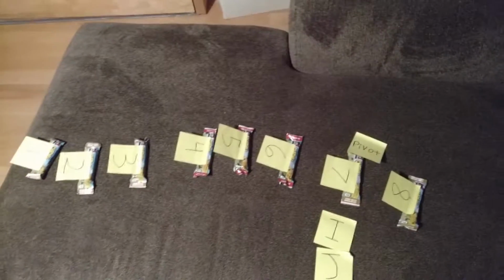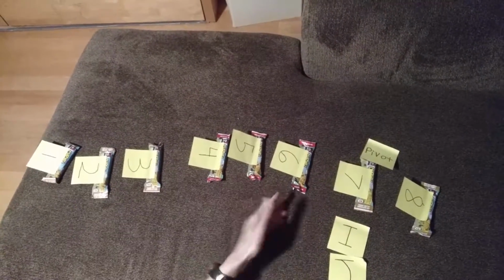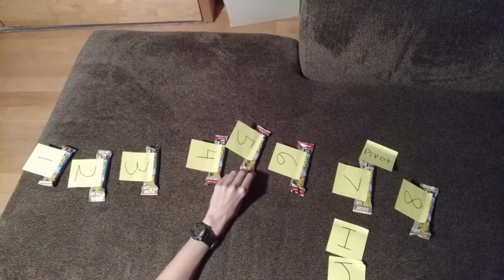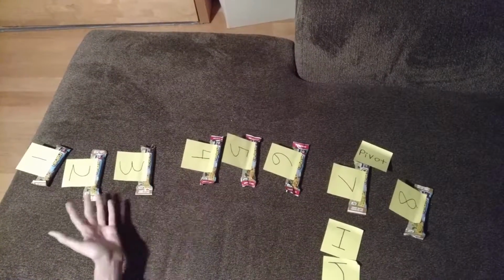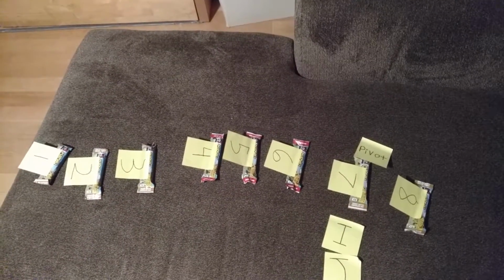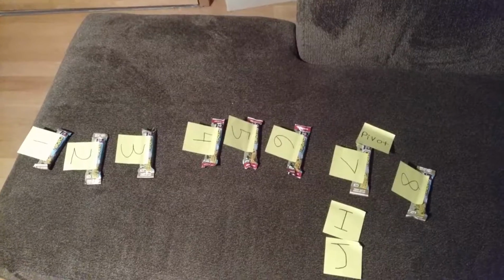Now you'll notice that using QuickSort, we have sorted this array of granola bars, and they're now sorted exactly, so I can eat them now. Thank you for watching. This has been QuickSort.